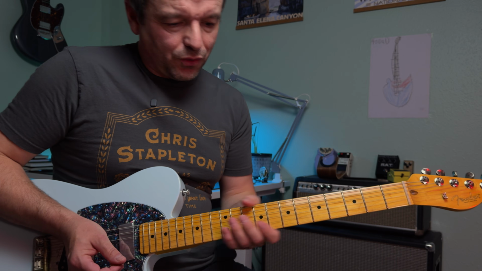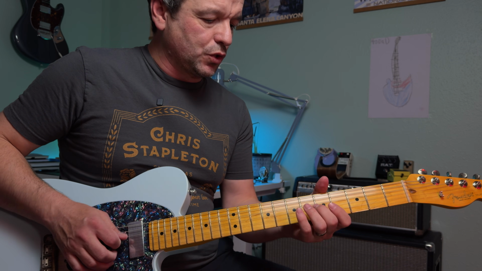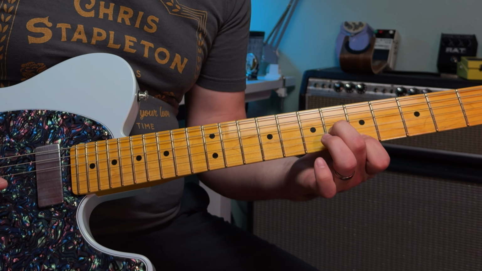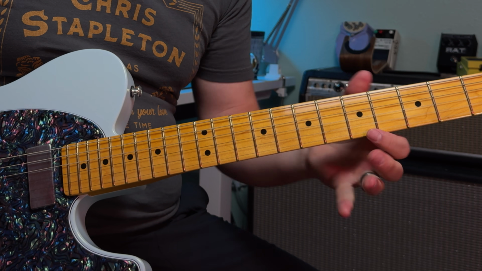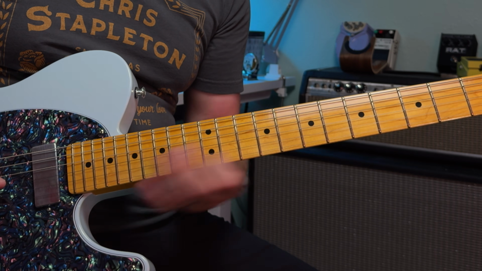All right, let's run through and build off of this really simple one that I taught you guys in an old short ages ago. We're just gonna start on the A and we're gonna use our high E string as the note that we're using to guide us.